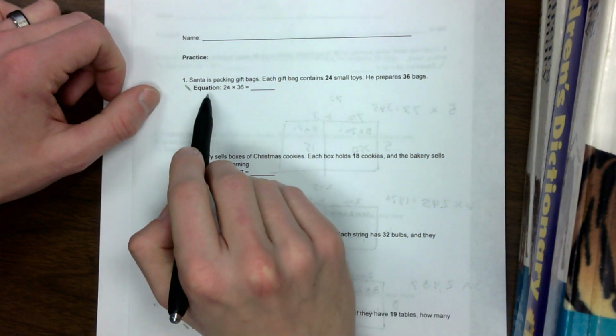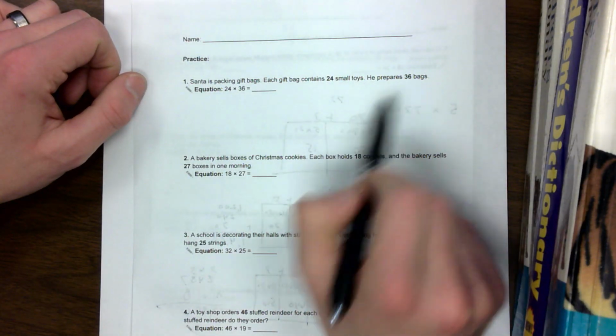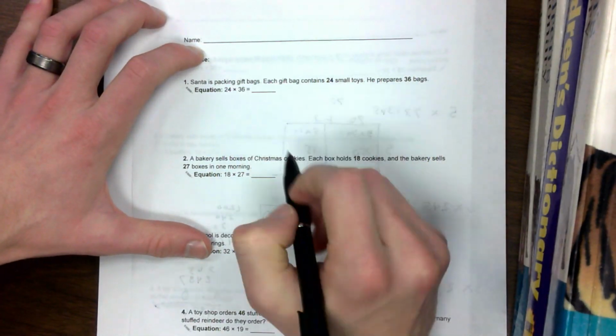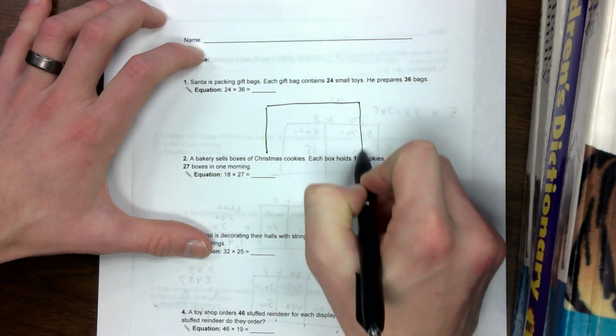All right, number 1 says, Santa is packing gift bags. Each gift bag contains 24 small toys. He prepares 36 bags. So we ultimately have 24 times 36. We're going to do this the exact same way, still with an area model.